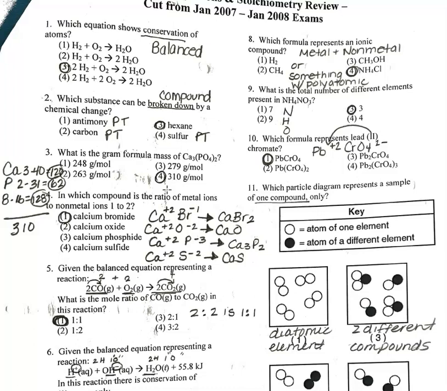In number 2, which substance can be broken down by a chemical change? Something that can be broken down, you're looking for a compound. Notice how I marked 1, 2, and 4 are found on the periodic table. Those are elements. They cannot be broken down. Hexane, even though you don't know what it is, cannot be found in your element list on Table S.